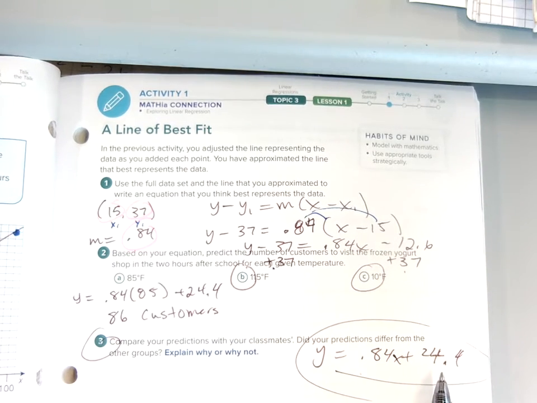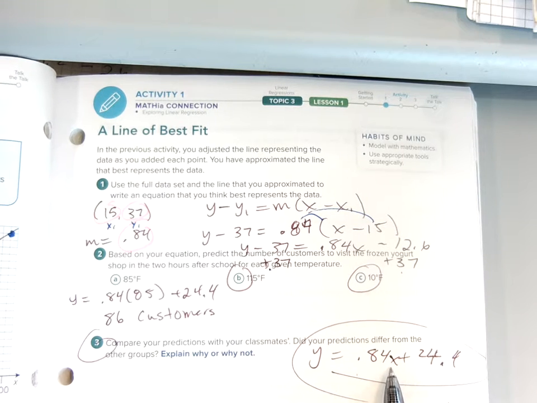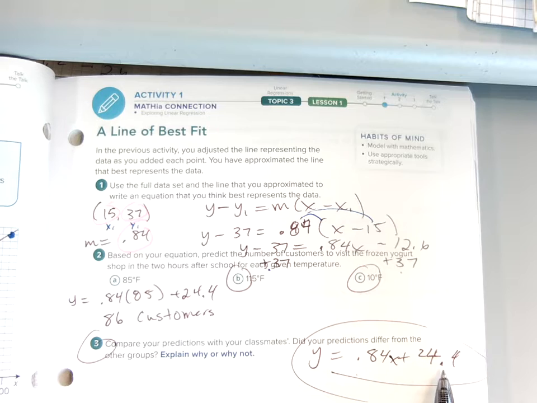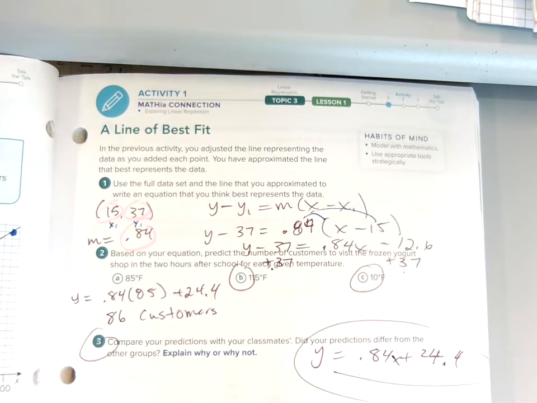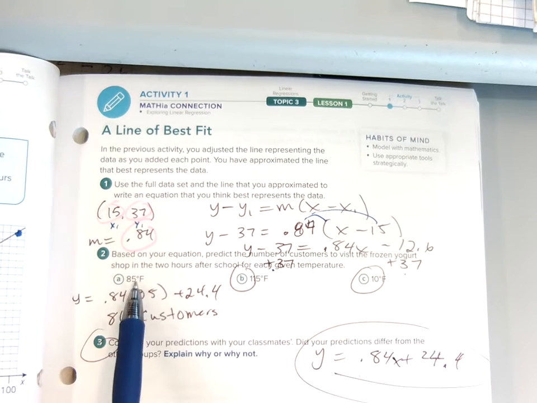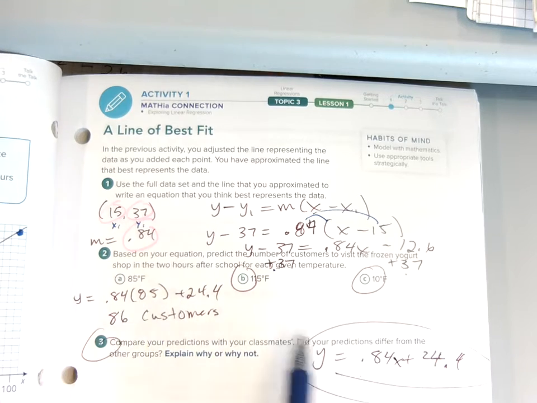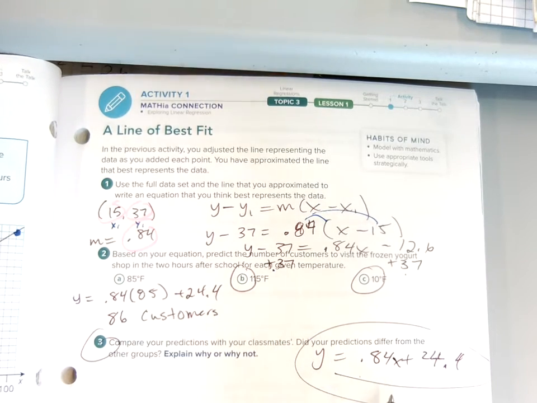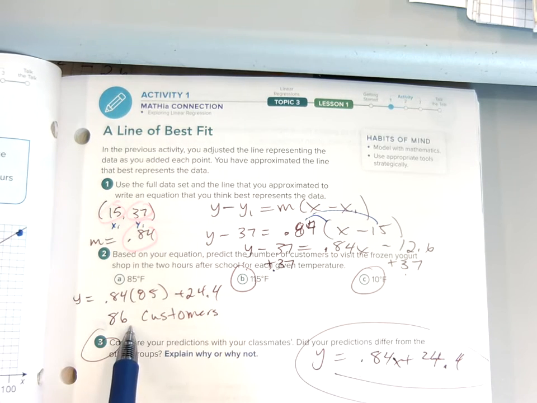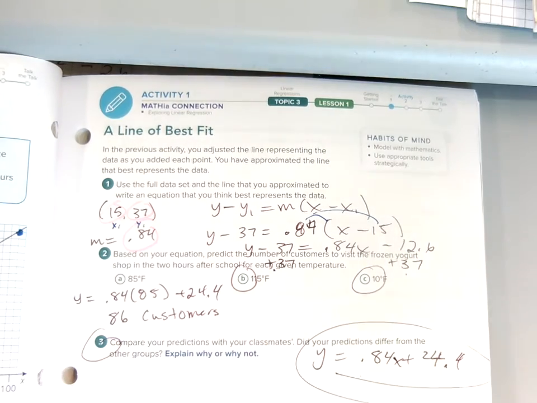Okay, what does that mean? Well, it just tells me that if it's 0 degrees, I'll have 24.4 customers. It also tells me for every degree it goes up, I get 0.84 customers. So then I said, okay, let's use the formula. So I took my formula that I found, and I plugged 85 in it. So it's 85 degrees. I plugged that in for x. Took my 85, plugged in for x, and I used my calculator, and I got 86. So 86 customers. So then the rest of this I left for homework for you.